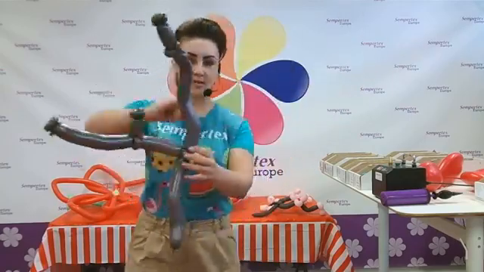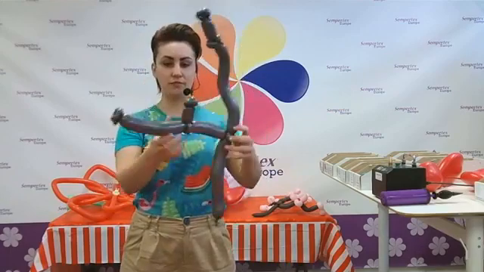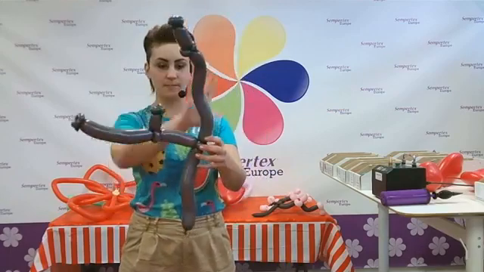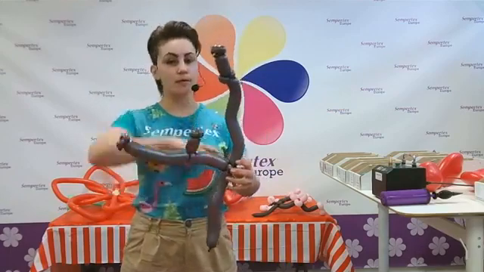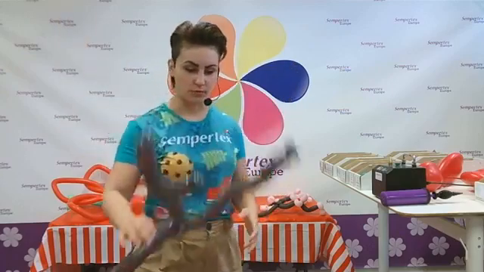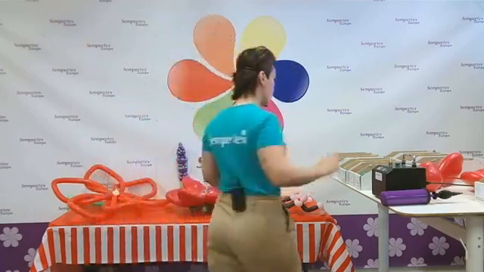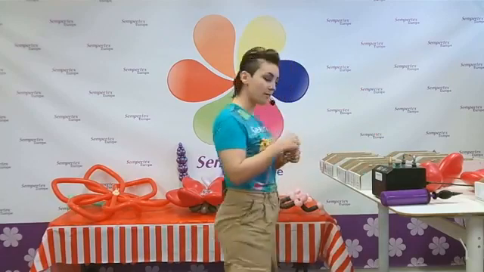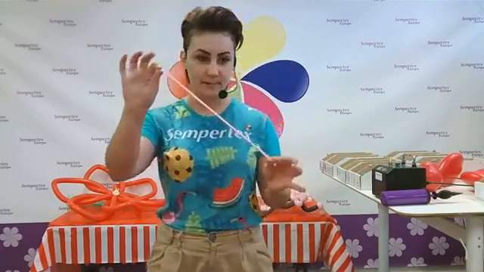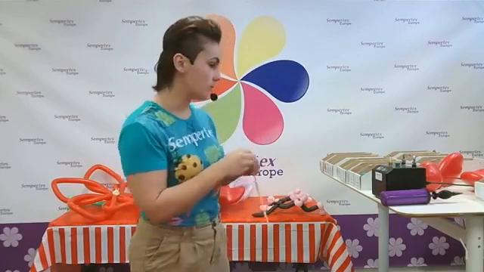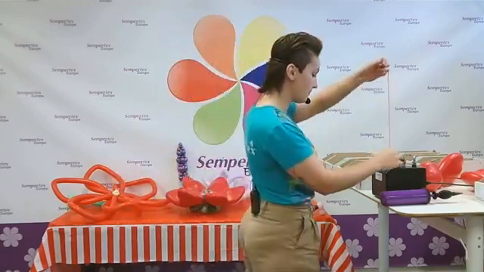Of course, you can keep on building with this branch. For now, I'm gonna take this as my example. You can go as big or small as you want. For the small flowers, the blossoms, I use the pastel matte pink because it's a very nice and soft color, like the blossom flowers have.